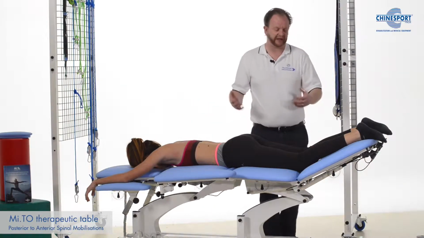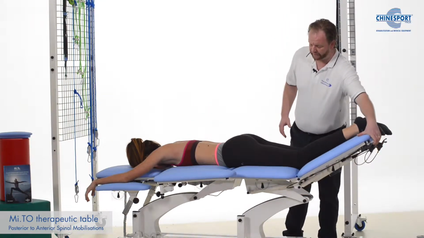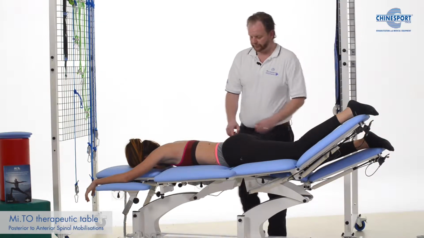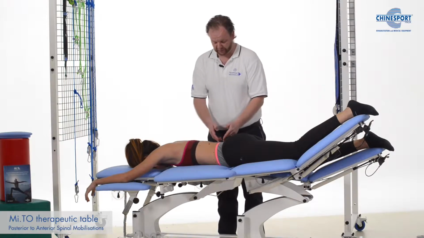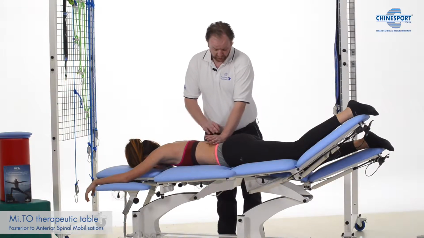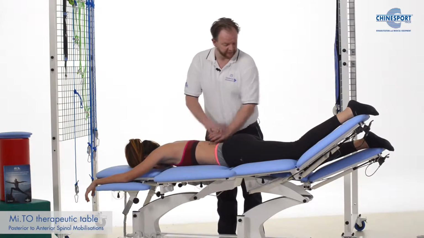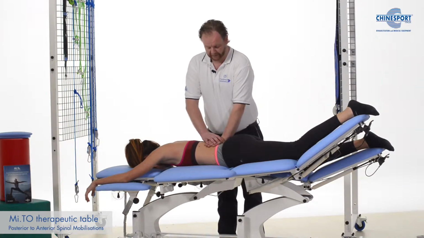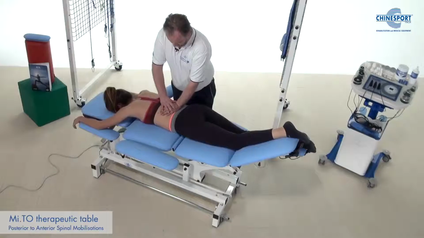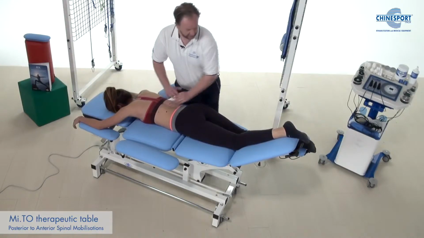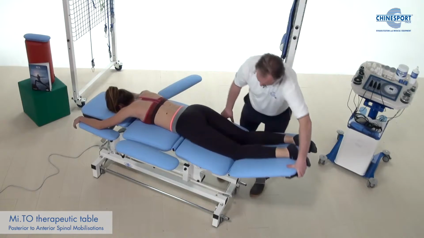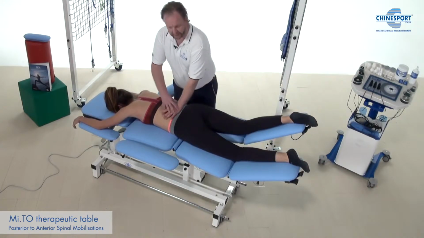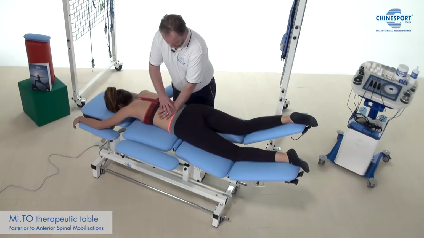Now, if we want to add a little bit of rotation in order to focus more or open one facet joint more than the other, or close one facet joint more than the other, then we can simply use the leg sections in order to create that motion in that position. And then we can use the same manual techniques again, and then we can do that to the opposite side, and we can start working again in the same way.